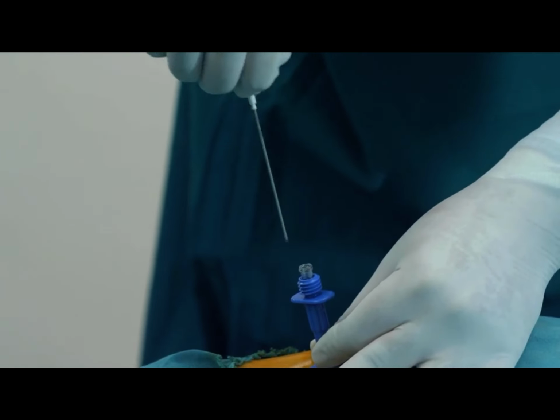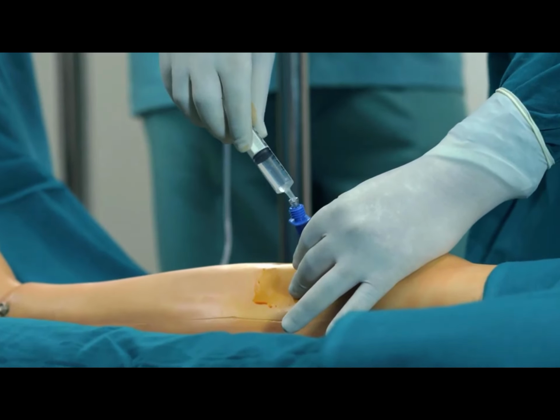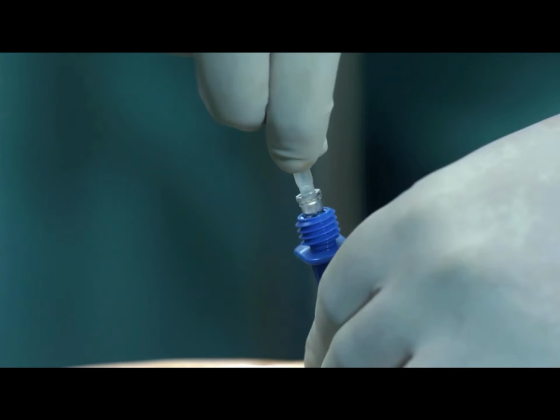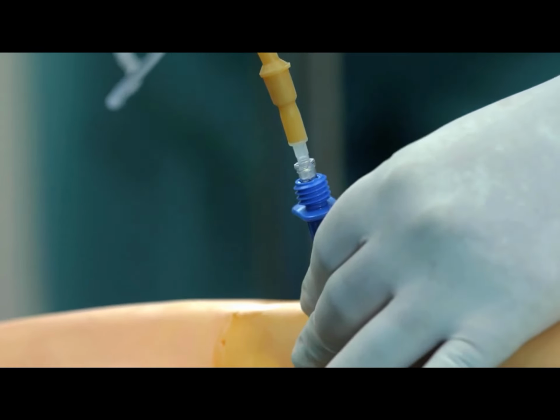Now remove the stylet and connect a 10 cc syringe to the needle. Aspirate for blood or marrow contents or both to confirm correct placement. Make sure that the fluid flows easily with no resistance.